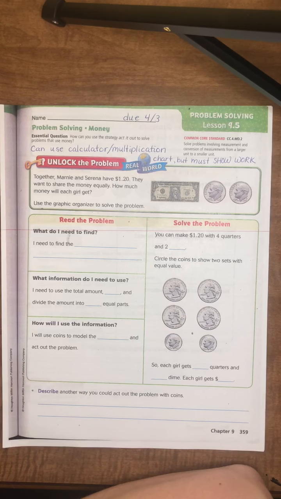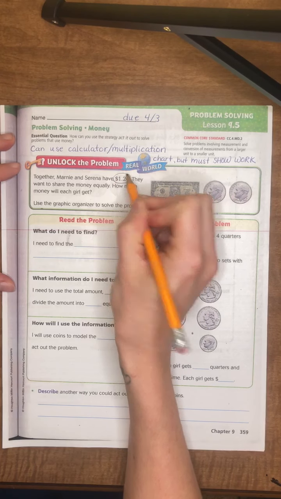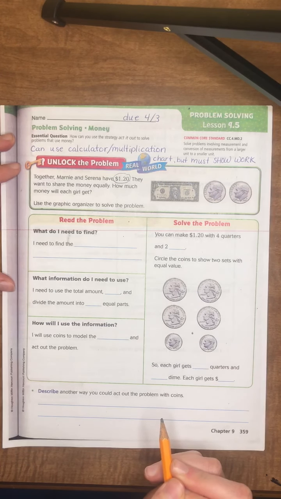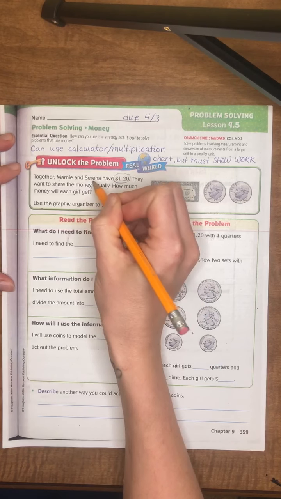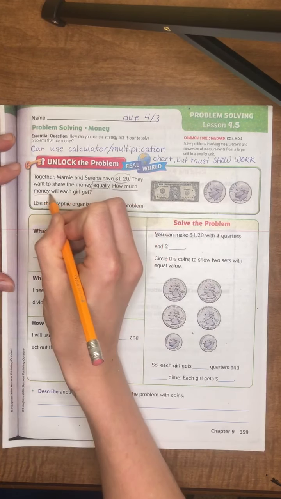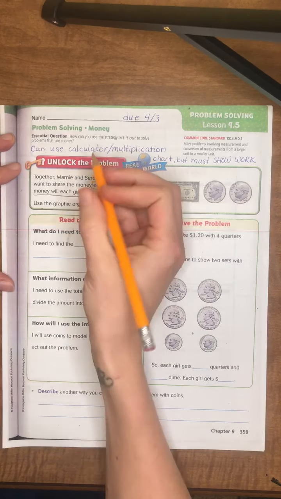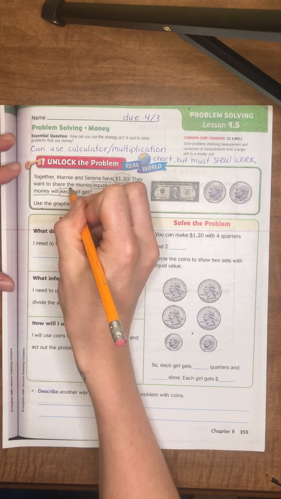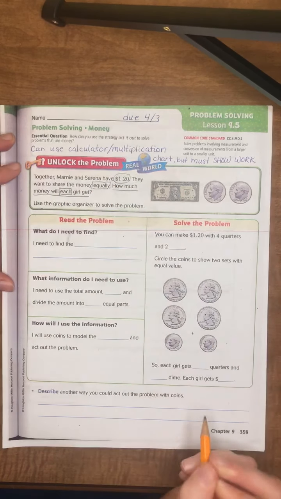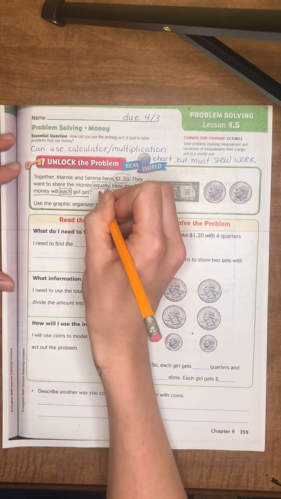So, real world problem. Together, Marnie and Serena have $1.20. They want to share the money equally. How much money will each girl get? Okay, so both "each" and "equally" are telling us that we are dividing.